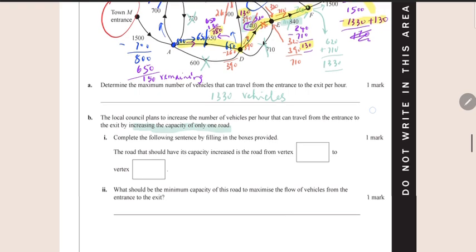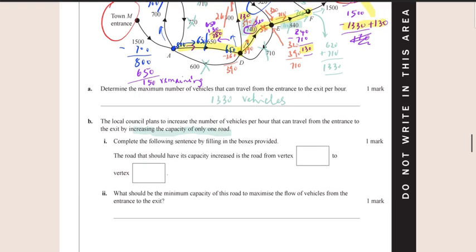So the road that should have its capacity increased is A to D. And what should the minimum capacity of this road be to maximize the flow? It should have been 780, which is 650 plus 130.